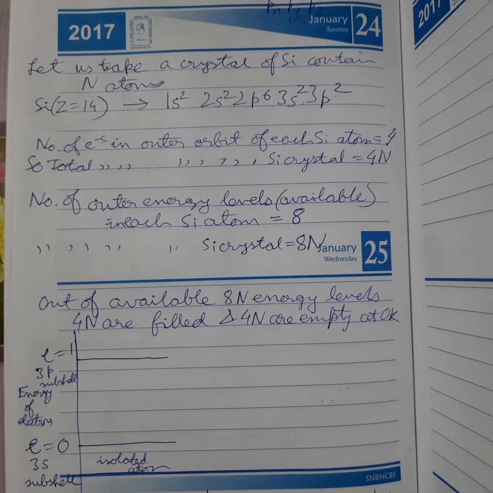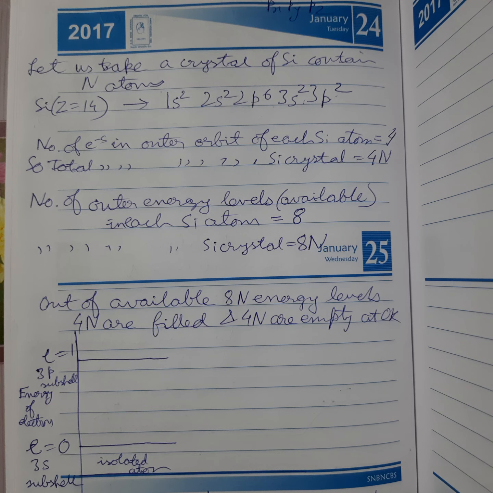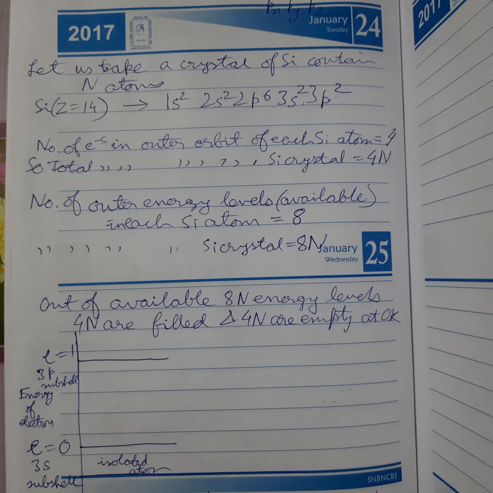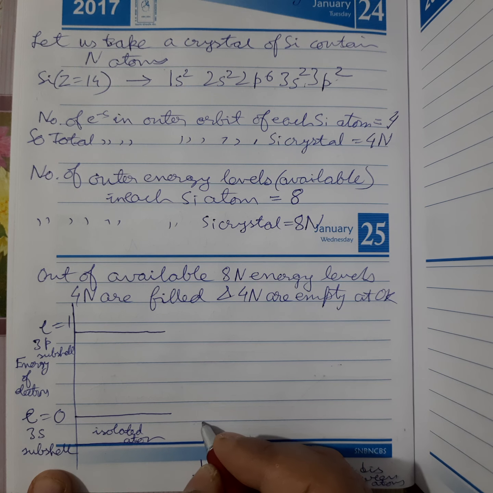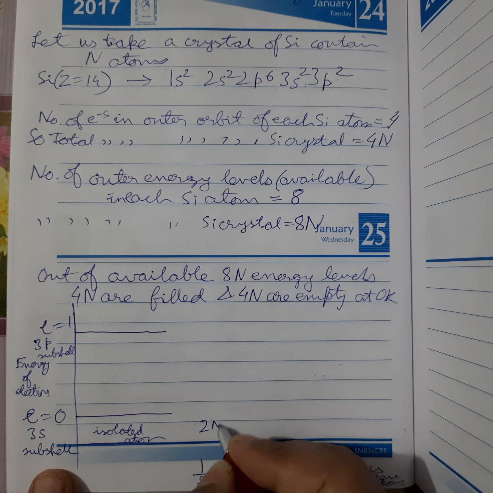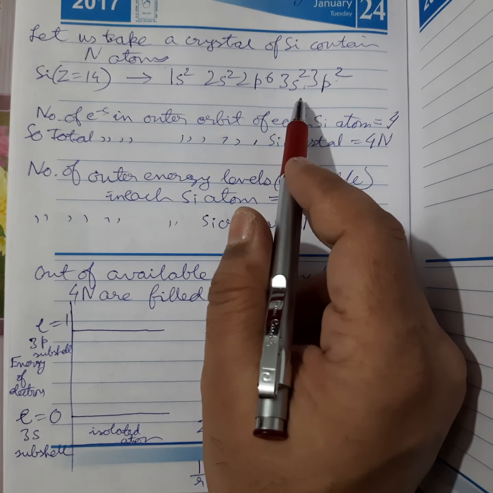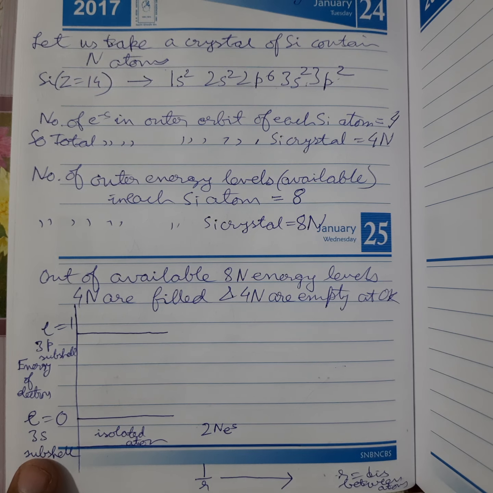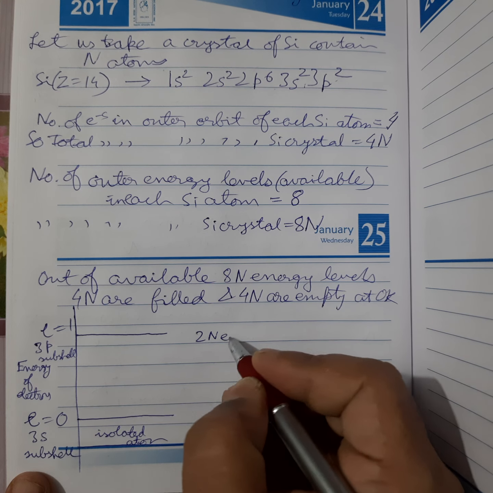For this isolated atom, how many electrons will 3s have? But when the atoms are approaching, when the distance between the atoms is closing down, in that case this 3s subshell will have 2n electrons, because for the isolated atom, a single atom has 2 electrons in a 3s subshell. And 3p has how many? 2n electrons.